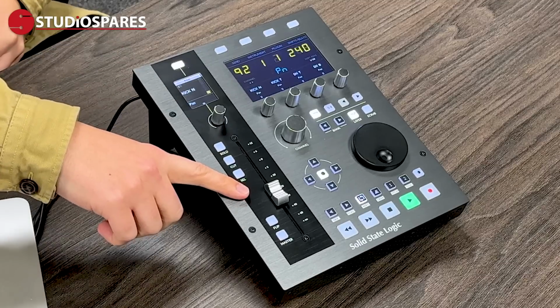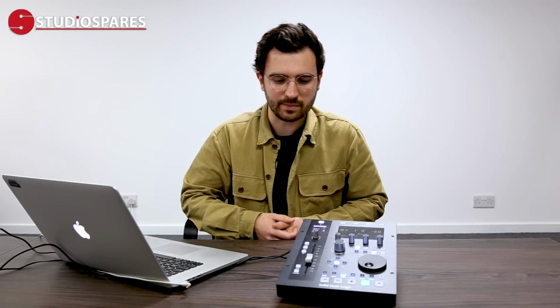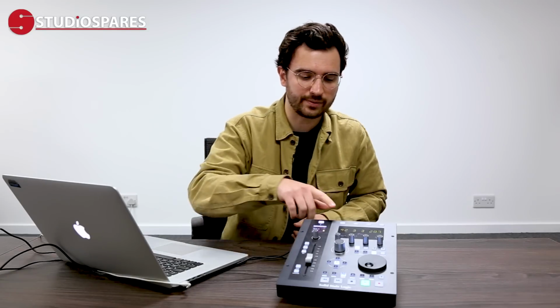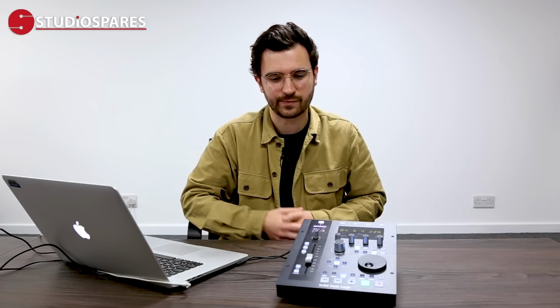So the first thing you'll notice is you've got the 100mm motorized fader here, which makes for very accurate editing, mixing, and other uses that it's got. This can be used either as the channel mixer or as a master fader control as well. What you'll also notice on the UF1 is the large 4.3-inch TFT high definition screen. This can be used for a number of different functions which allow you to keep your focus on your workflow.